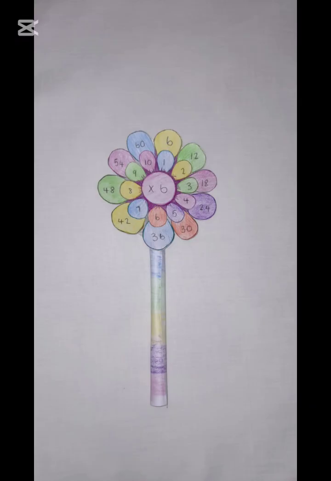I'm a first year student at UNISA and this presentation is for the module BPT1501. I'd like to share with you an innovative educational tool I've discovered for teaching numeric patterns in mathematics. It's called multiplication flowers. This tool has the potential to make learning multiplication facts more engaging and accessible for students.